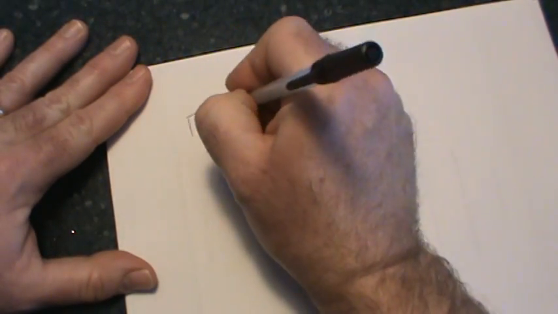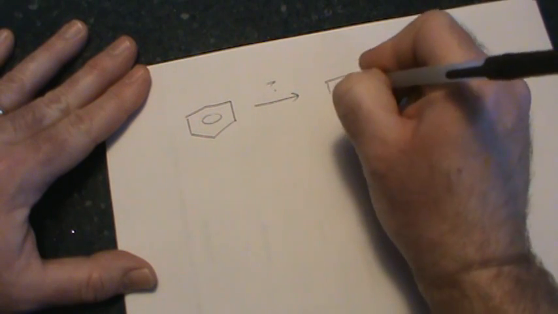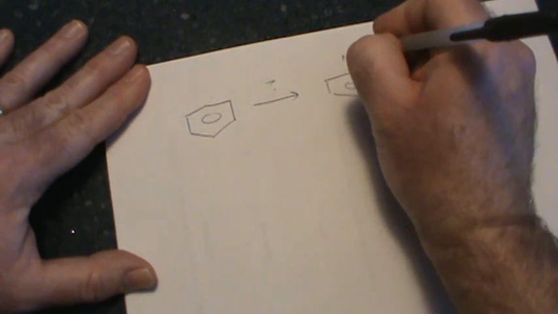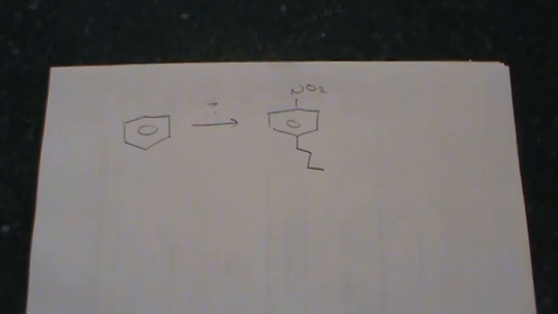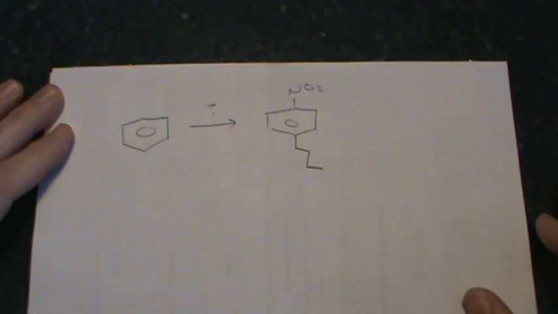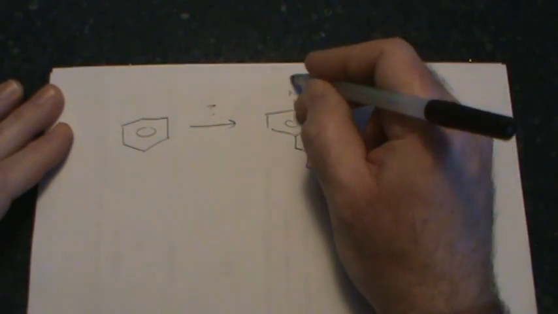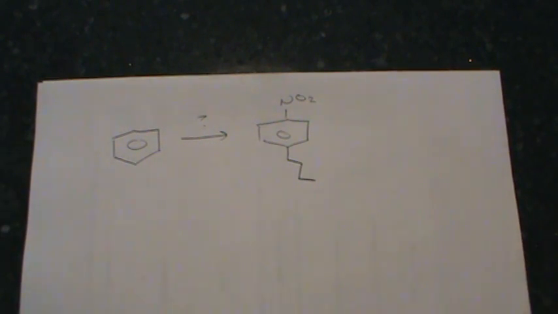For example, what if I wanted to make this? Well, there'd actually be a couple ways to do this, but once I recognize that the nitro group and the amino group are interchangeable, it opens up new synthetic possibilities for me.